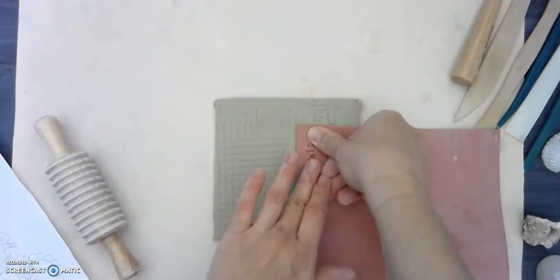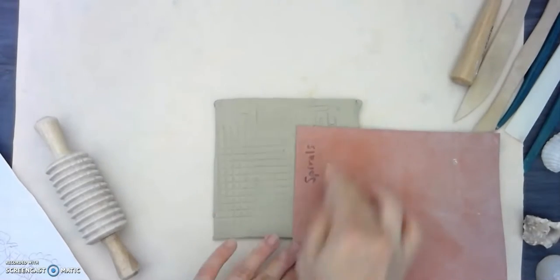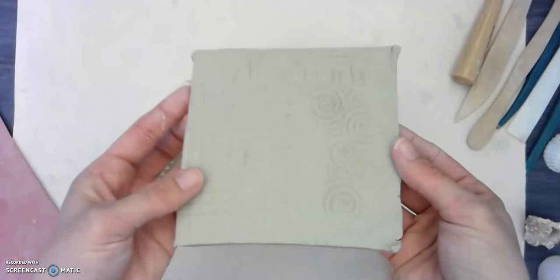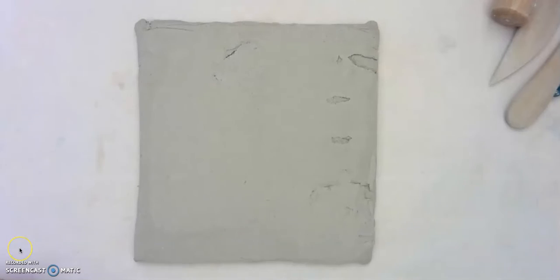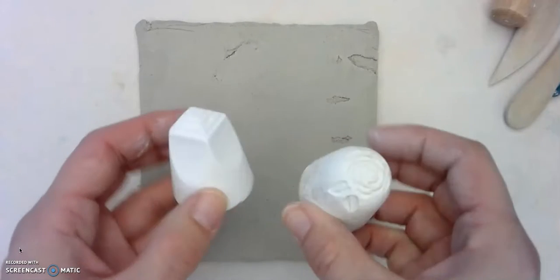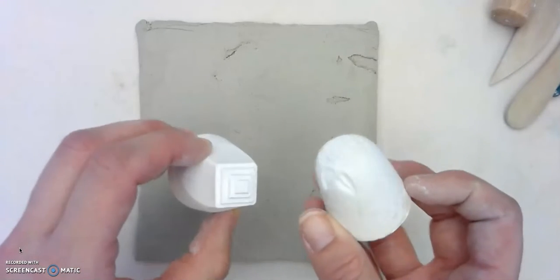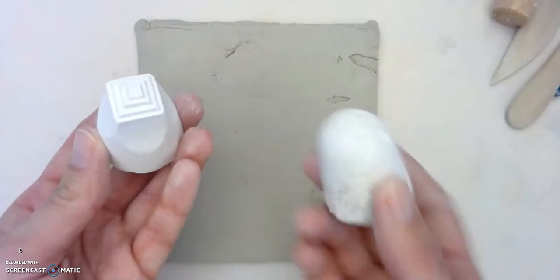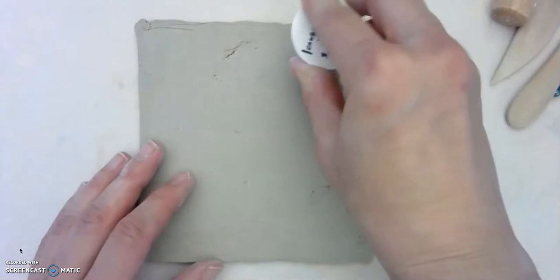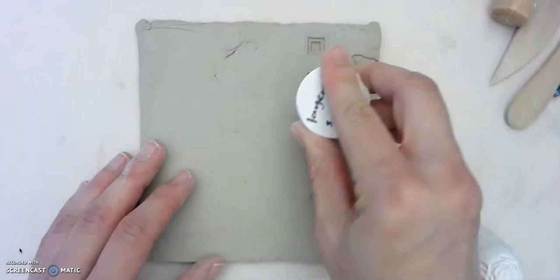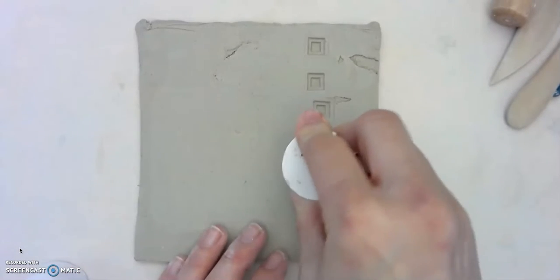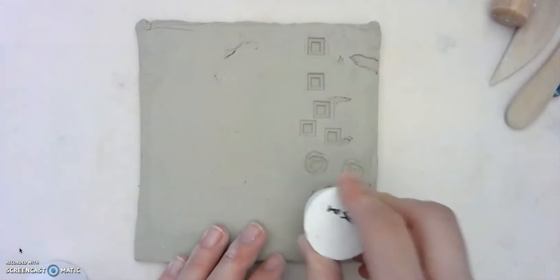You can also take a texture mat, push it onto the surface, or roll a rolling pin on it, and that will create a texture as well. Also apply textures using these plaster impression stamps. They're made of plaster, so be gentle with them. And I have a variety of different types, but what you do is you take it and you just push it into the surface, and you can create these really interesting textures and designs. This one looks like a little rose.